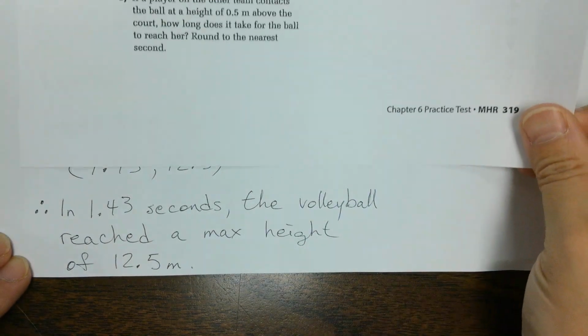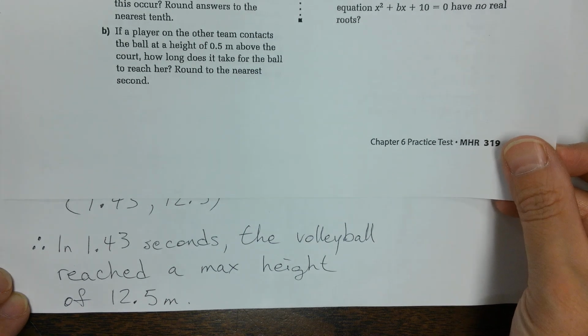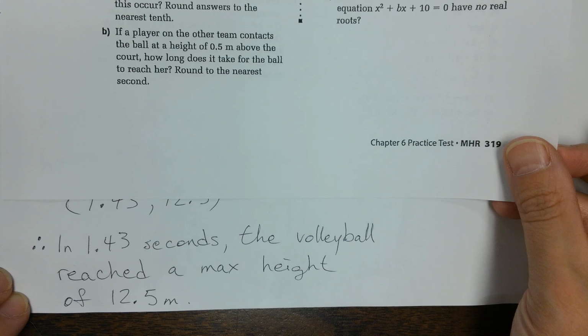Part B. If a player on the other team contacts the ball at a height of 0.5 meters above the court, how long does it take for the ball to reach her? Round to the nearest second.